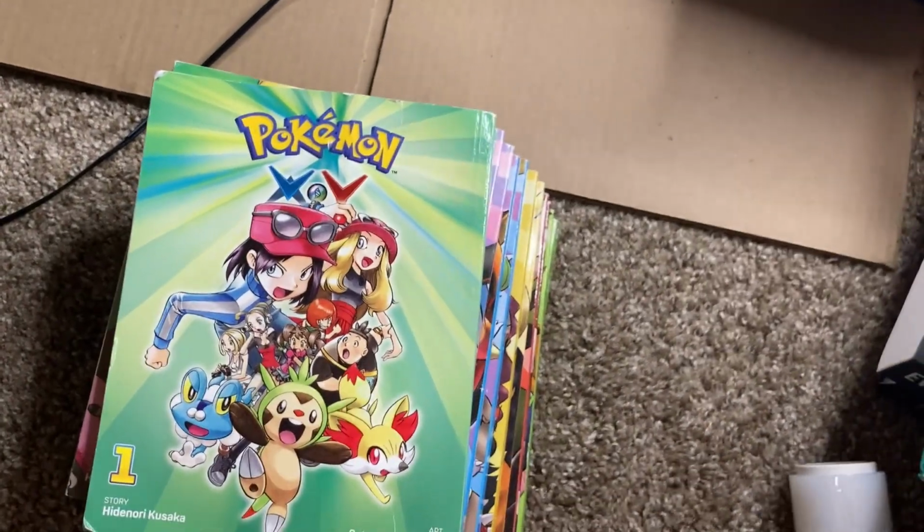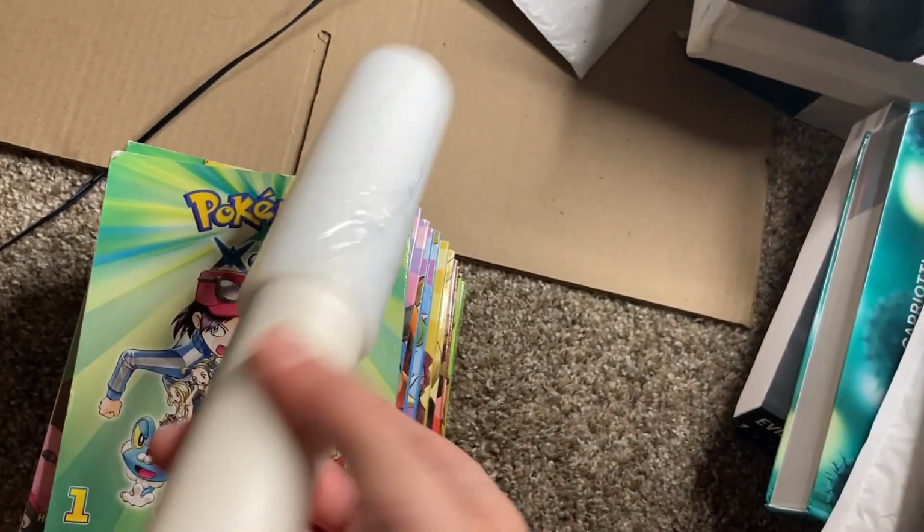And I'm going to show you a couple of different options you have to go ahead and package this up. The first one is just to use some of the saran wrap. I'll go ahead and link this down below. Basically, you just wrap this all around.